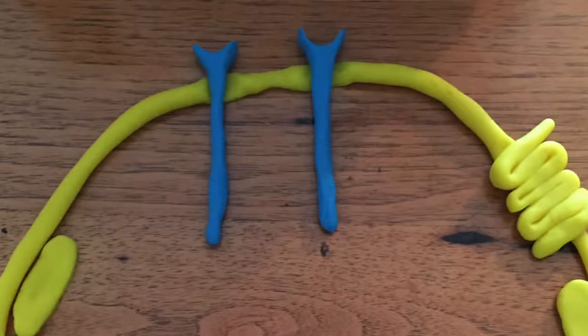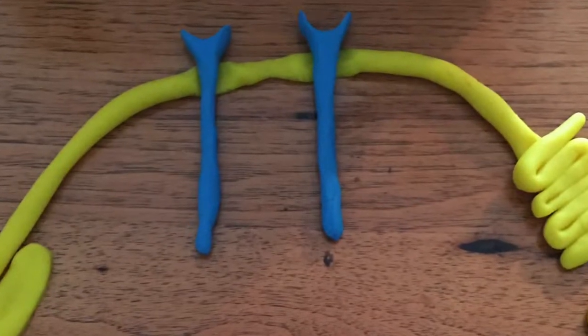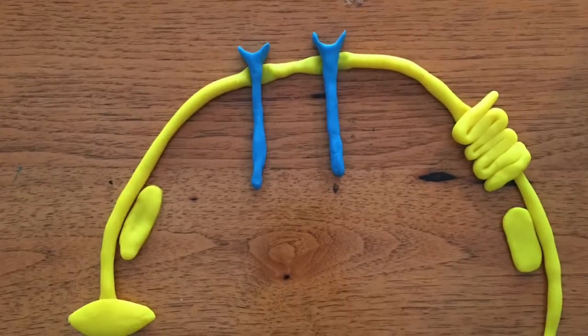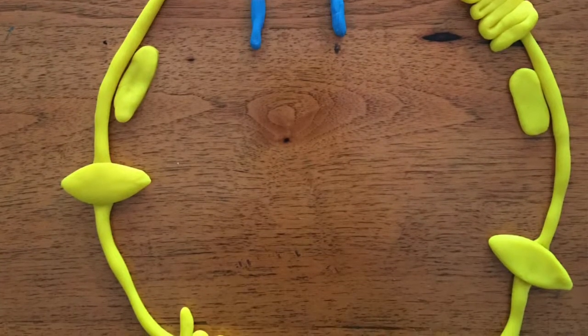RTKs are made up of two tyrosine receptors as they look like this. These receptors receive information in form of signals from the outside of the cell to carry out an action, and they are necessary when they are working properly. We need to grow and we need to repair tissues when we get hurt, and RTKs are very necessary.